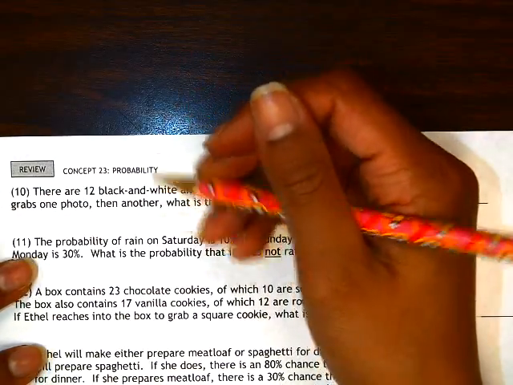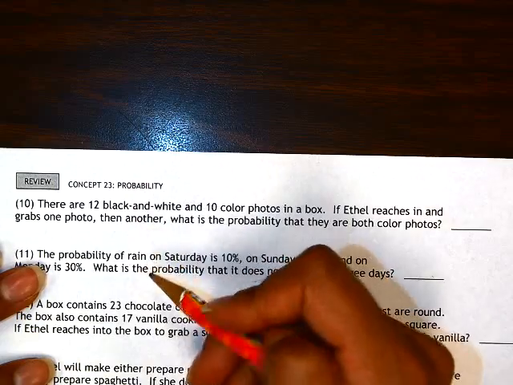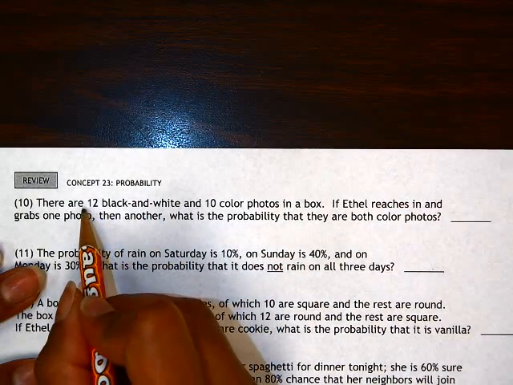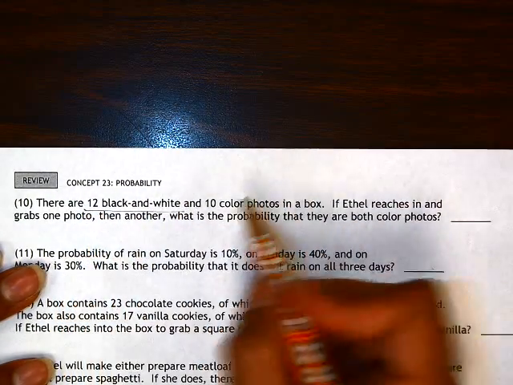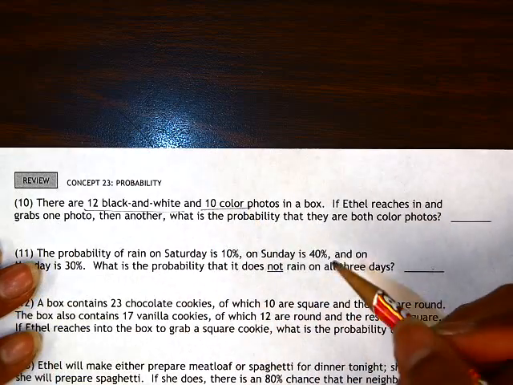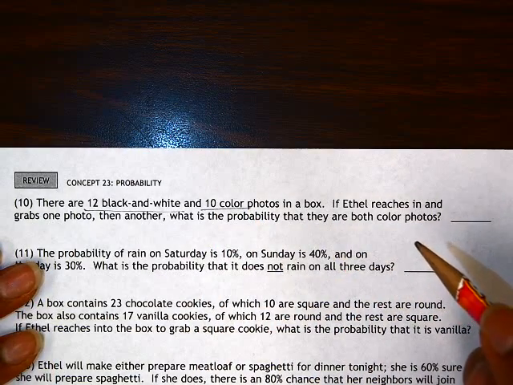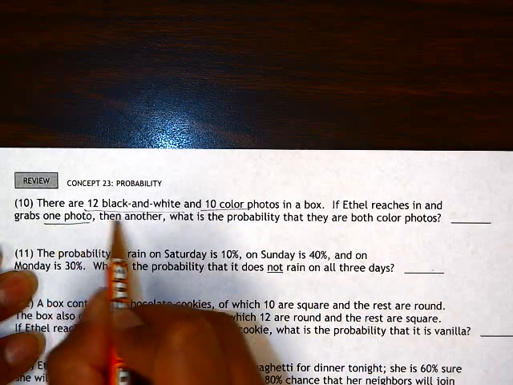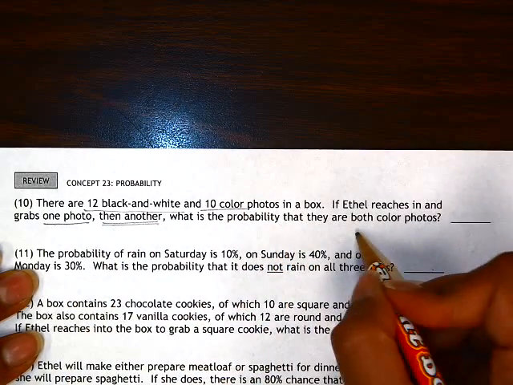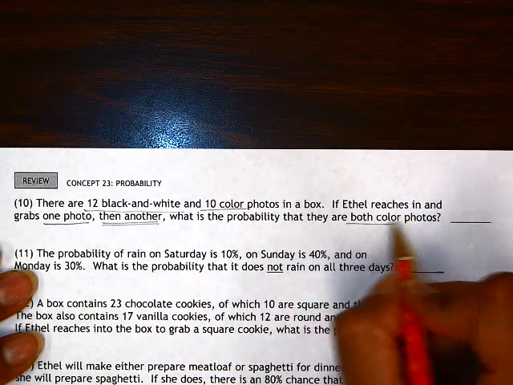Probability, concept 23. So let's look at some of these questions. So we have 12 black and white photos. We have 10 color photos all in a box. Ethel reaches in and grabs one photo, then another. What's the probability that they're both color photos?